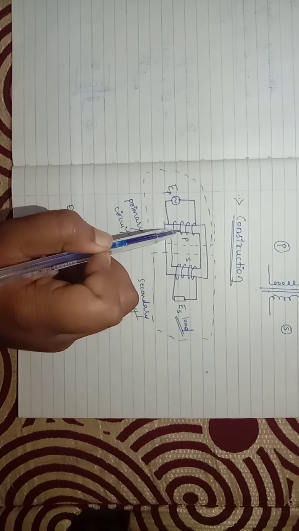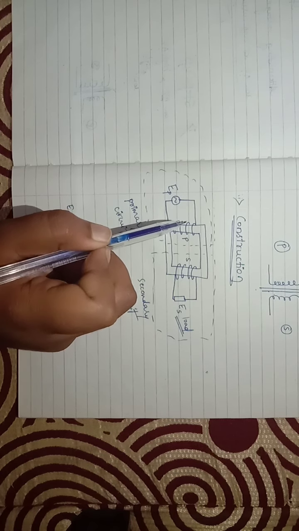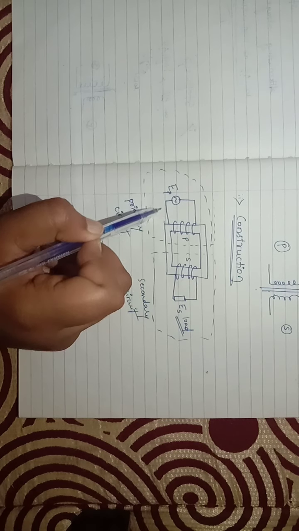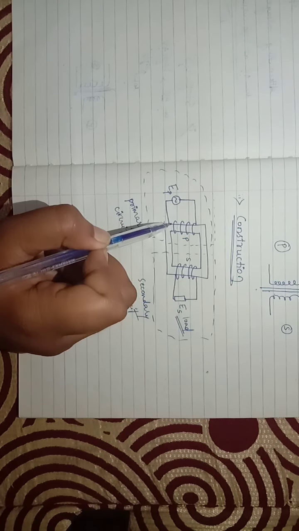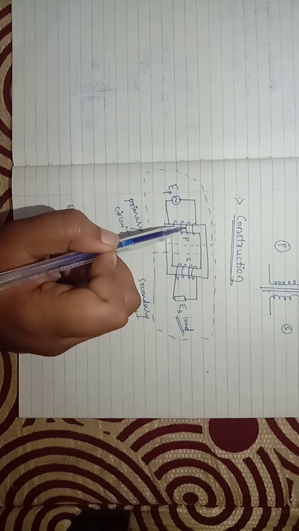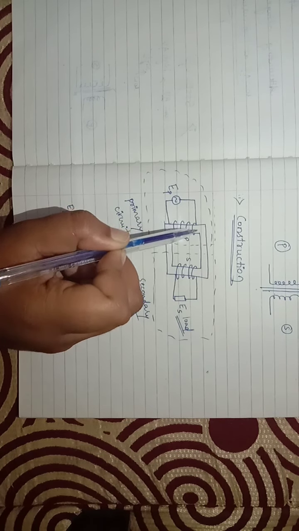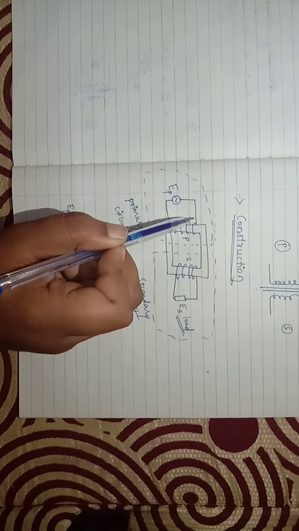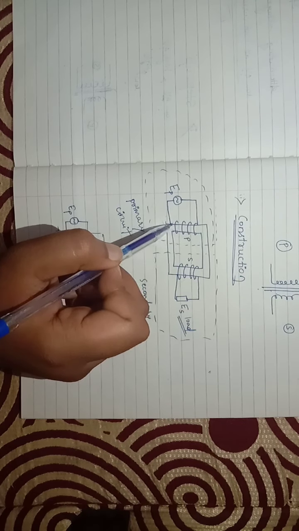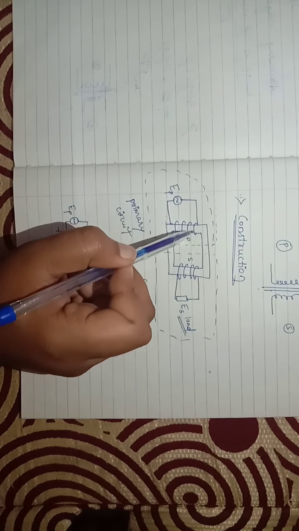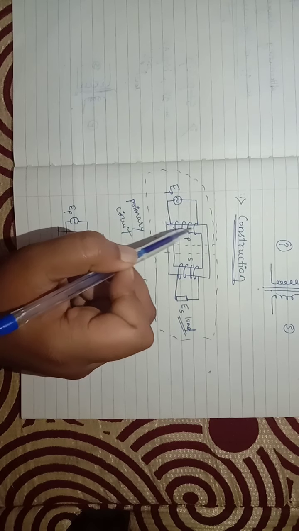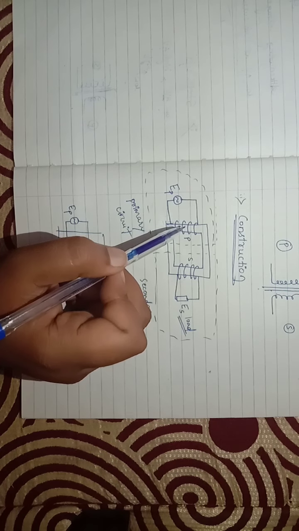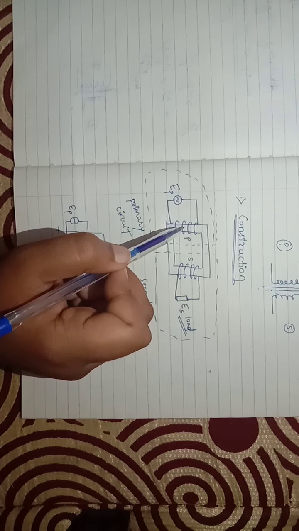Due to the flow of alternating current in the primary coil, an alternating magnetic field is produced. Because of the source, current starts flowing in the coil, and as the current starts flowing, the current keeps changing. So because of the change in the current, an alternating magnetic field is produced.